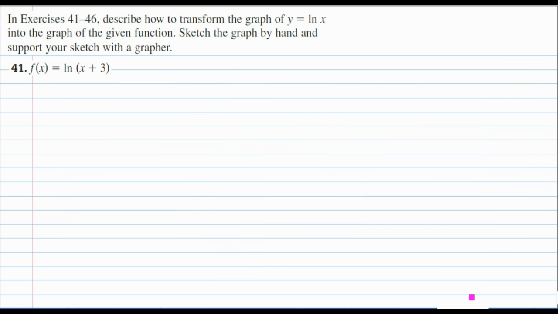The now-try problem for example 8 is number 41. f of x equals the natural log of x plus 3. So now these instructions actually tell us to do all the work I was doing in the last ones. That's why I decided to do a little bit extra. Describe how to transform the graph of y equals natural log of x into the graph of the given function. Sketch the graph by hand and support your sketch with the grapher. So now we actually have to use the graphing calculator to make sure our graph is correct.